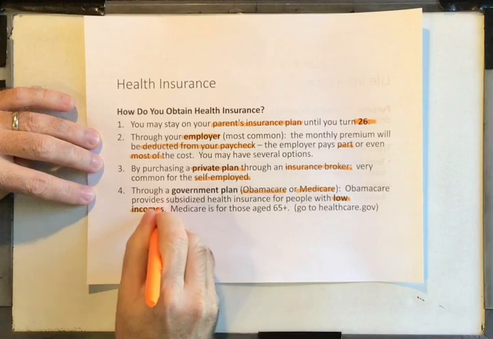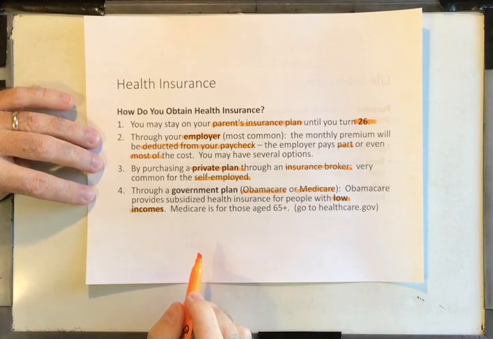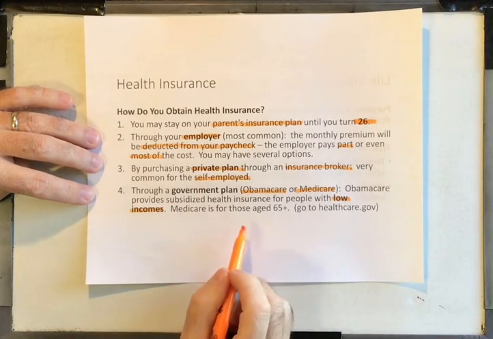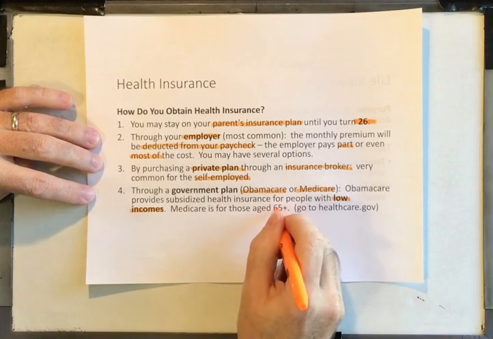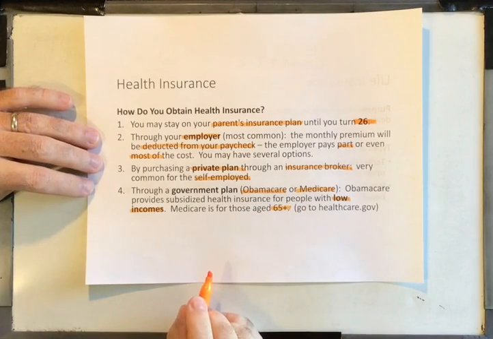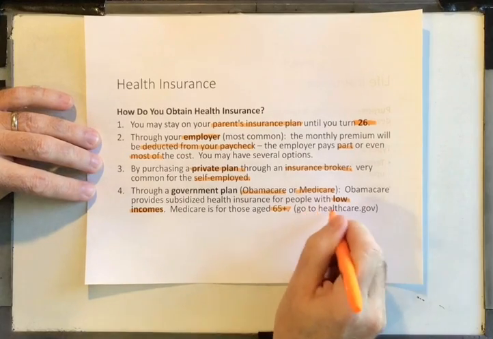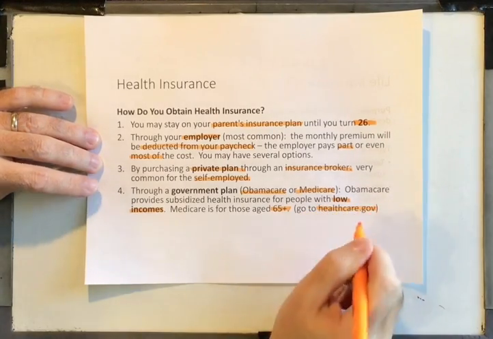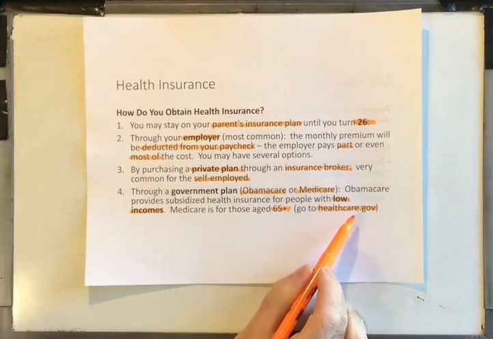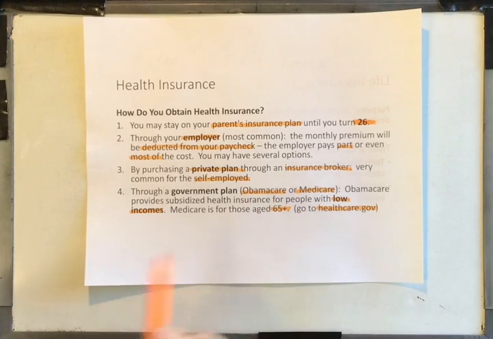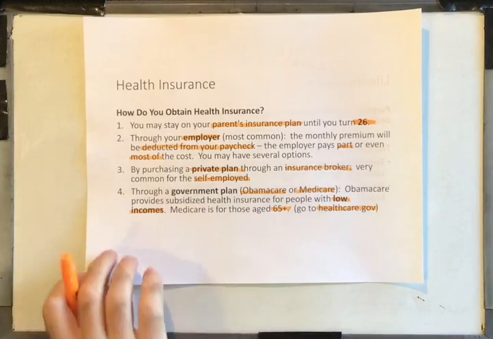Obamacare is really hard to afford if you have a higher income. The premiums go up with your income. Medicare is for people age 65 plus. And if you go to healthcare.gov, you can get a lot of information about Obamacare to see how much health insurance will cost you.